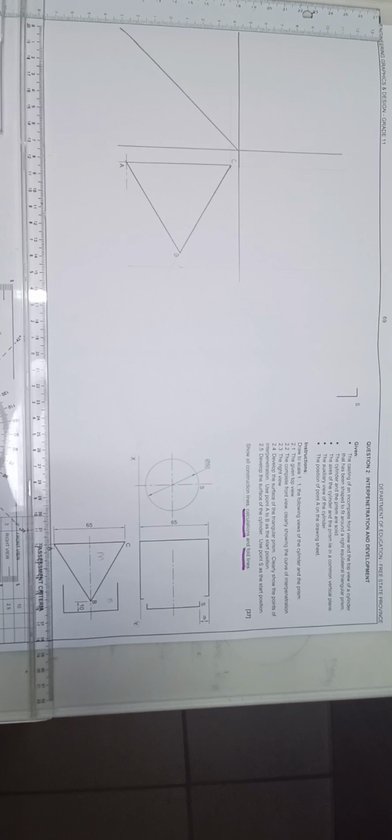Instructions say you must draw to scale 1:1 the given top view and the front view showing the curve of interpenetration and the right view of the cylinder and the prism. You must also develop the surface of the triangular prism showing the points of interpenetration.